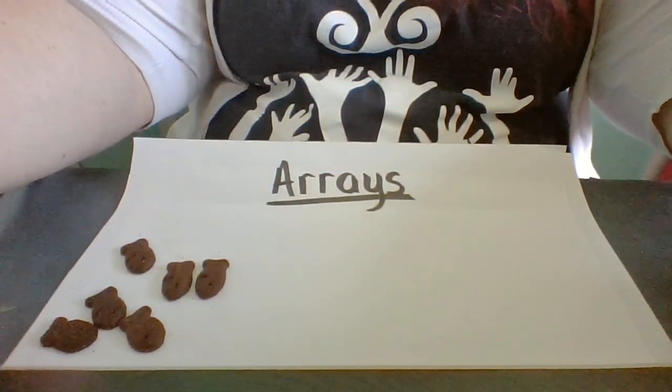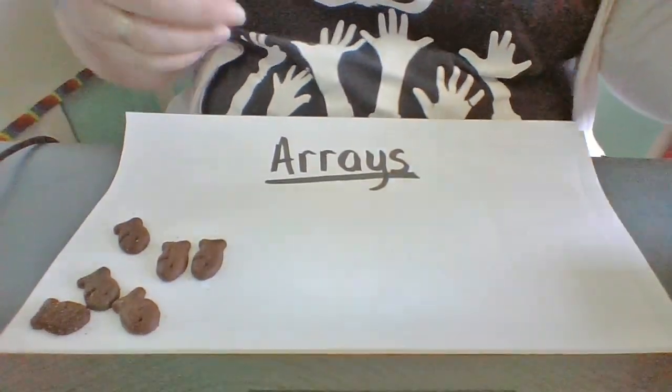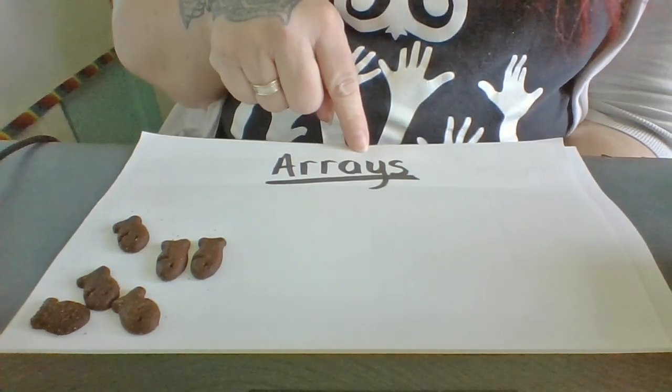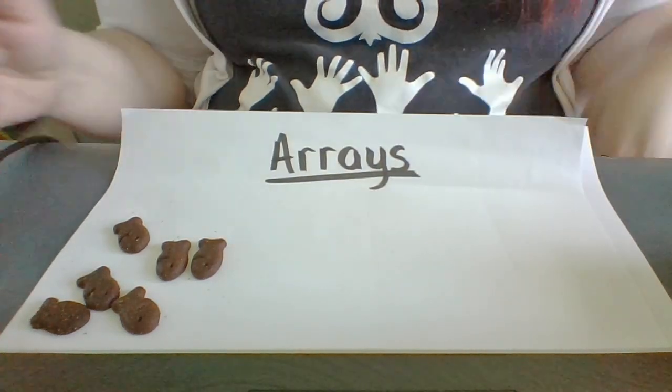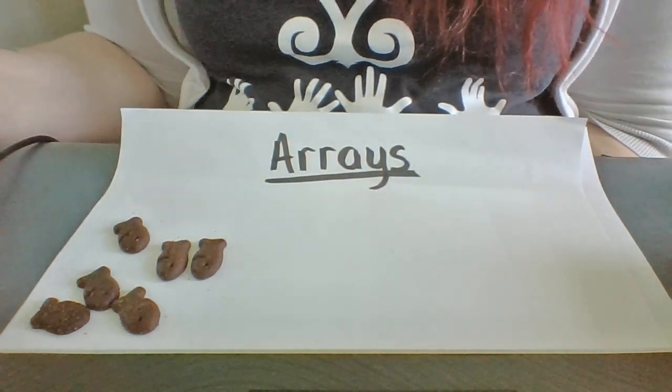All right, so I have my chocolate fishies that I'm using for my counters, and you can just draw little circles for your counters. So I'm going to switch the camera down so you can see the work that I have, and I want you to follow along. All right, see you soon. So I have the word arrays, so I want you to put that on your copybook because this is what we are working to create, some arrays.